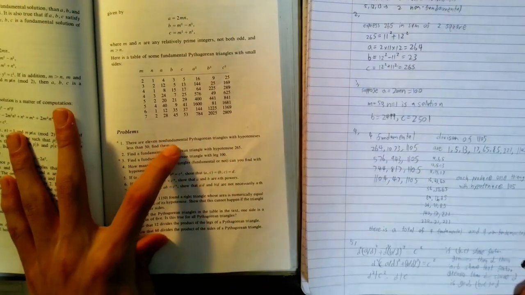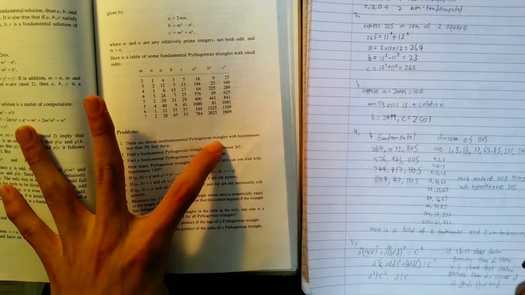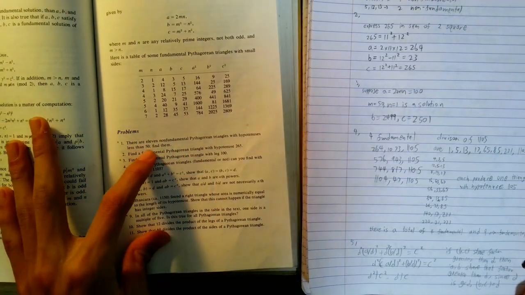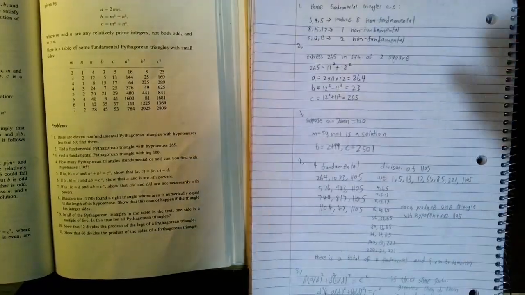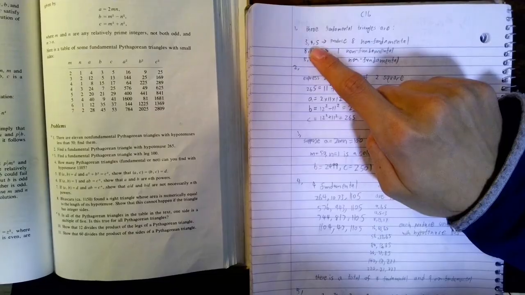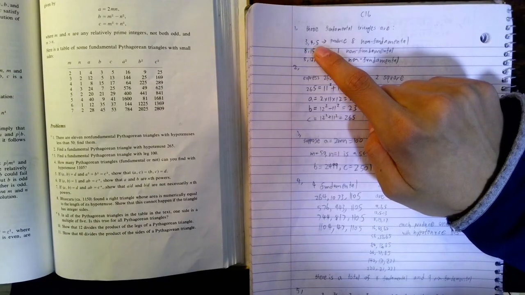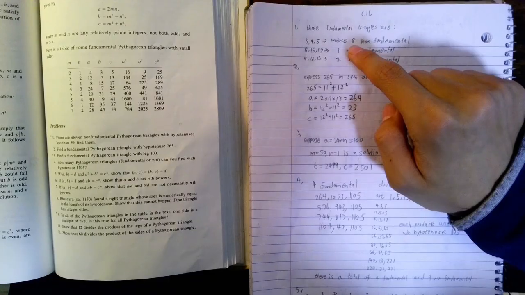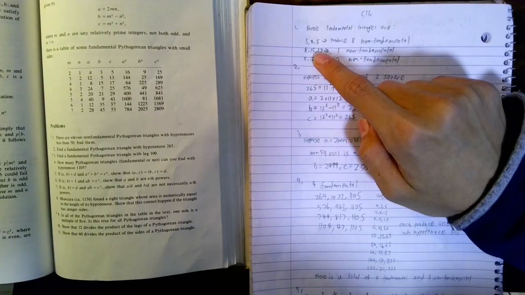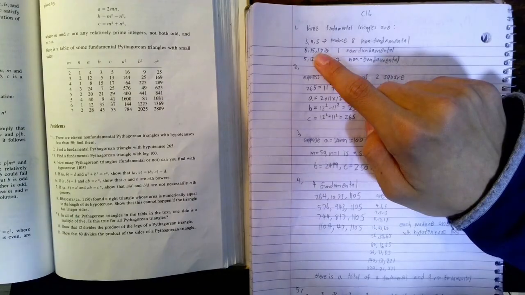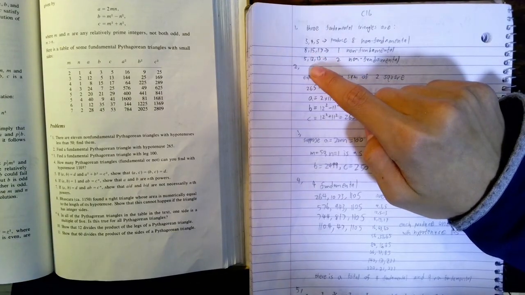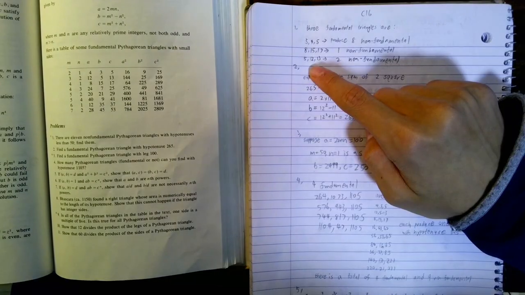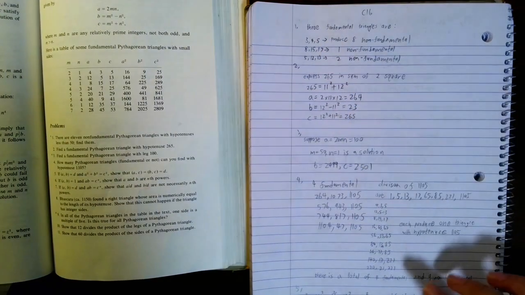Question 1: there are 11 non-fundamental Pythagorean triangles with hypotenuse less than 50. Find them. The 3, 4, 5 ratio is going to produce 8 different non-fundamental Pythagorean triangles, and 8, 15, 17 is going to produce one extra non-fundamental triangle. And 5, 12, 13 is going to produce 2 different Pythagorean non-fundamental triangles.